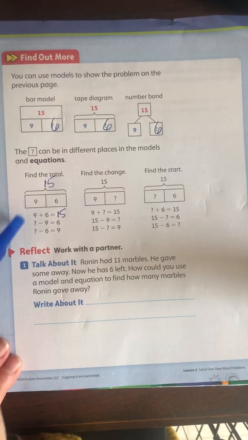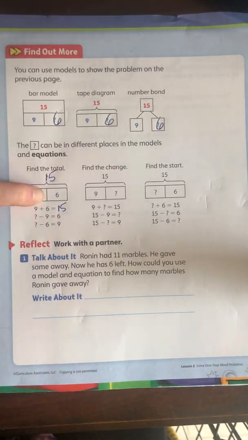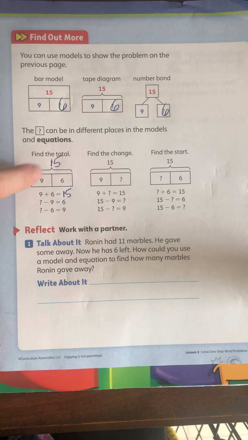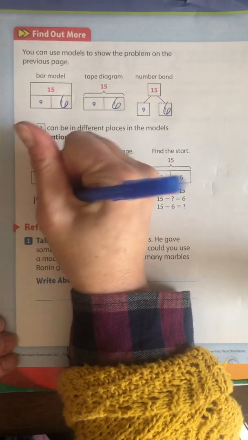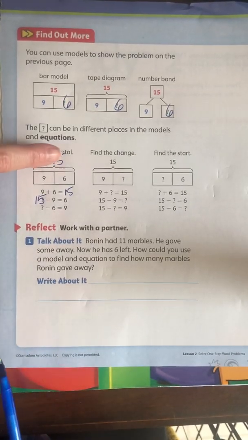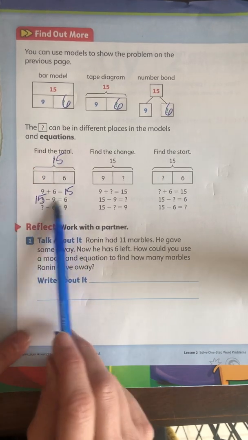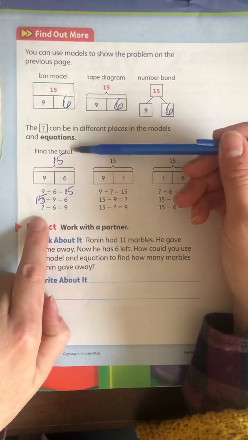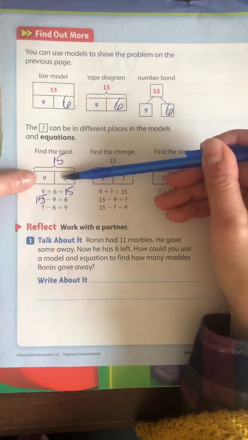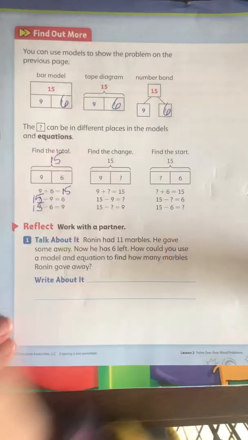And 15, if we have 15 and if we take 9 away, what's left? 6. We have to use all these three numbers in these equations. So I'm just going to write right over that question mark. If we have 15 and if we take 9 away, 6 is left. If we have 15 and if we take 6 away, 9 is left. Remember those fact families?